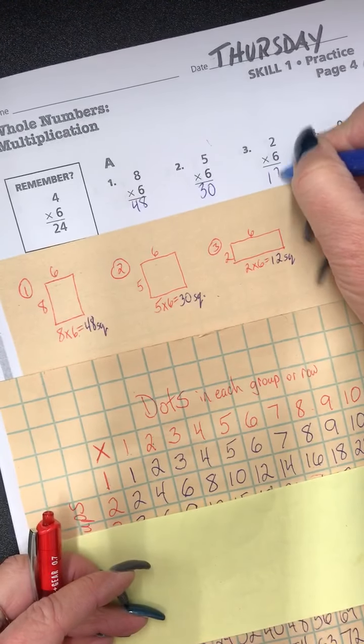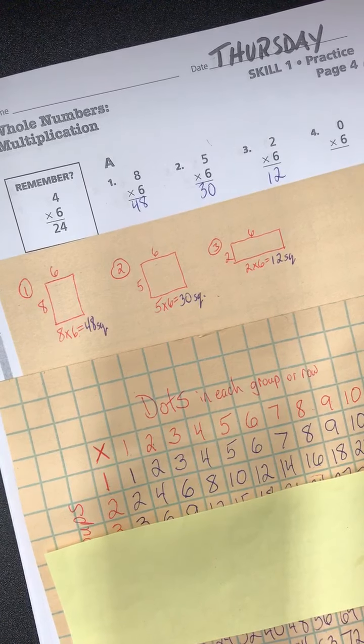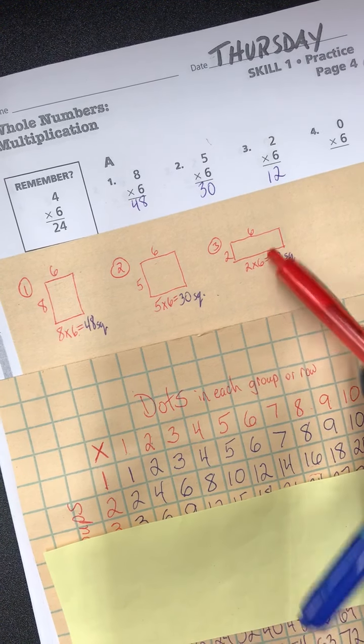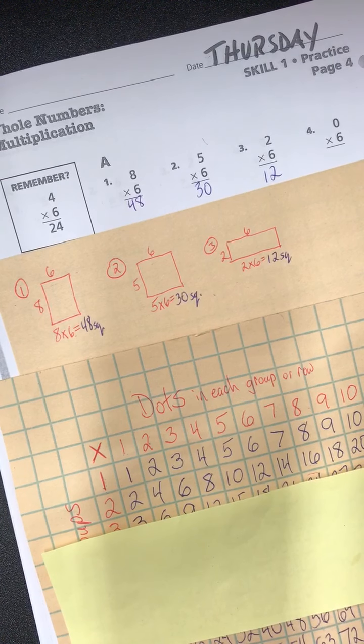I'm using these words for a reason. Area, fill the area of this rectangle. Area comes up a lot. It's like, what is area? Area is the space inside the rectangle. How many squares does it take to fill the area?